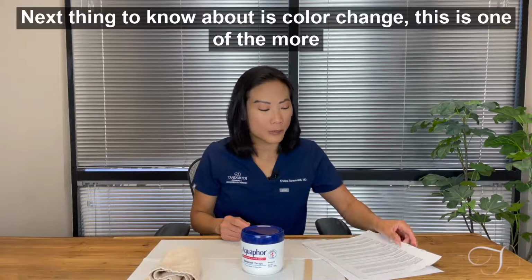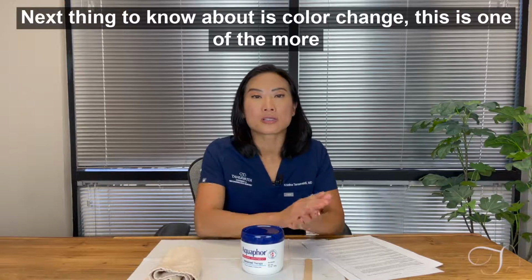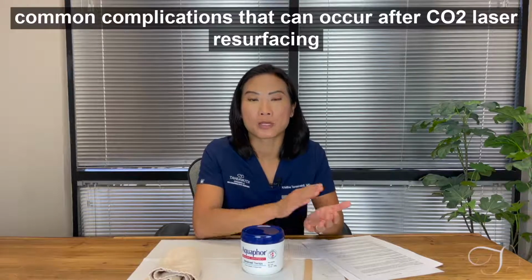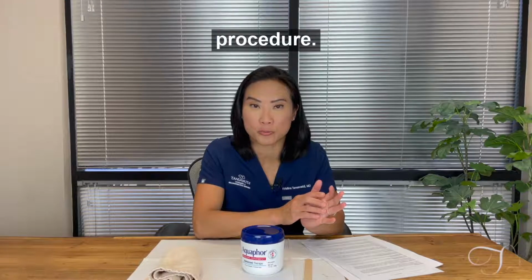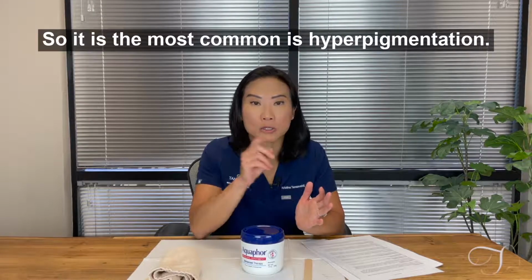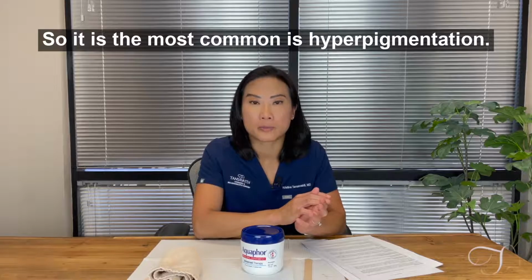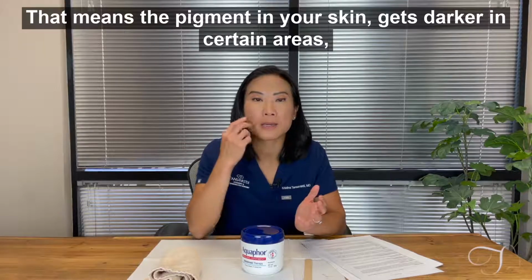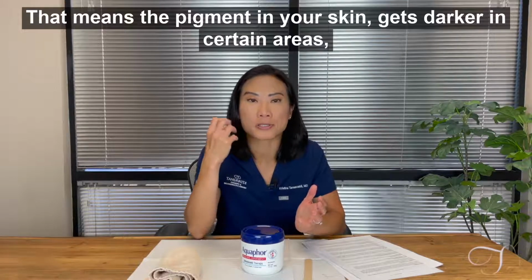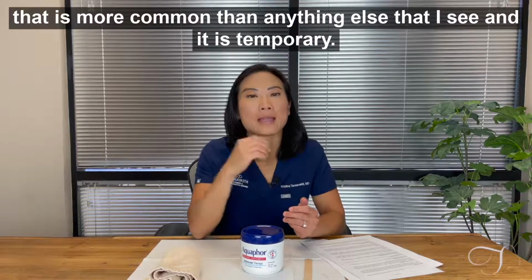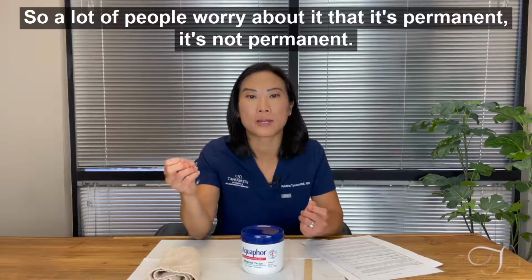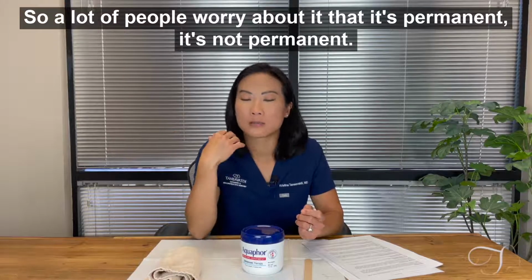The next thing to know about is color change. This is one of the more common complications that can occur after a CO2 laser resurfacing procedure. The most common, I should say, is hyperpigmentation. That means the pigment in your skin gets darker in certain areas. That is more common than anything else that I see, and it is temporary. A lot of people worry that it's permanent. It's not permanent.